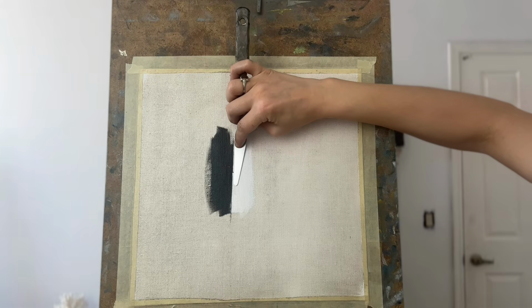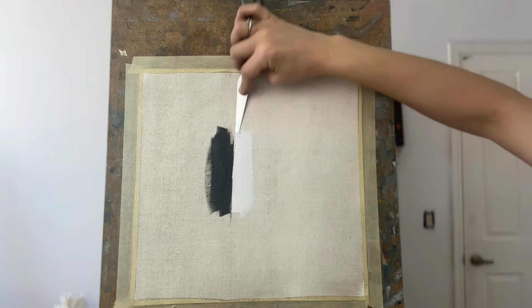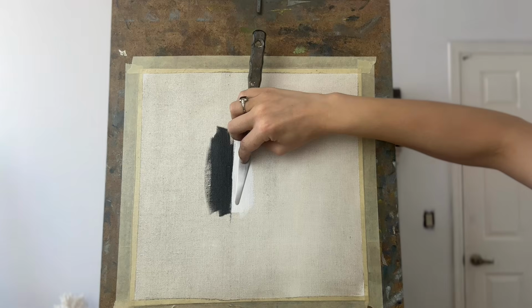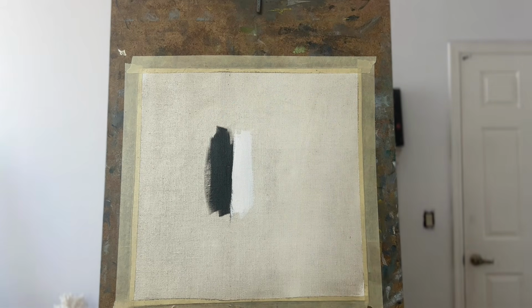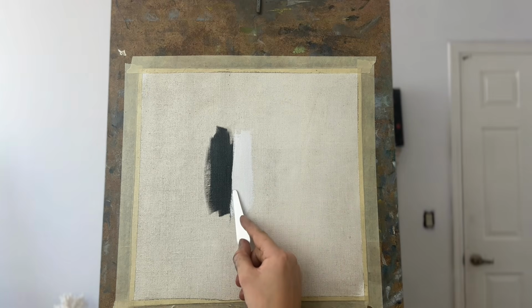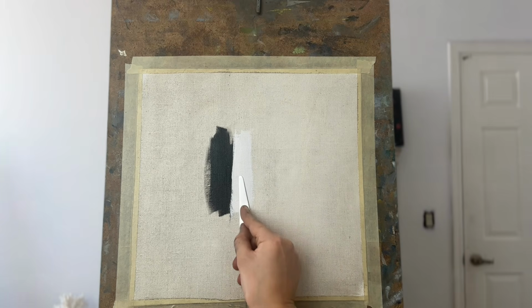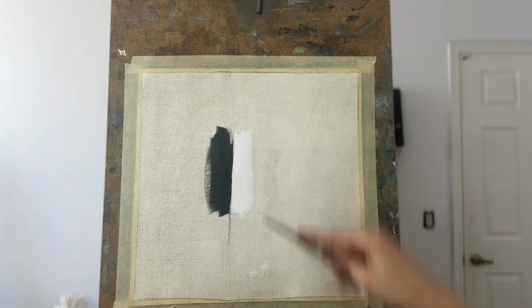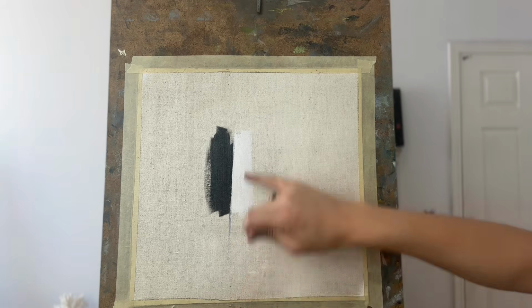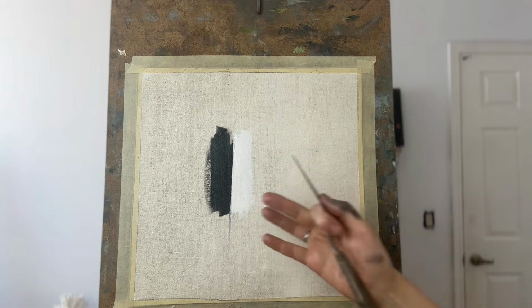Obviously this is a very extreme example. You can do this on more nuanced levels where the values are more similar to one another. You can see a little bit of a bleed happened, and sometimes that happens in the painting process, and that's where the palette knife can come in, rectify that and make it a little more succinct.